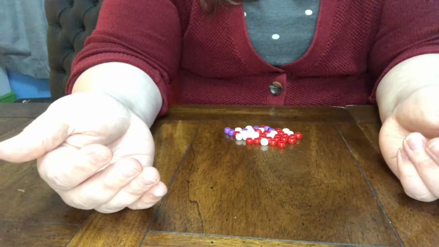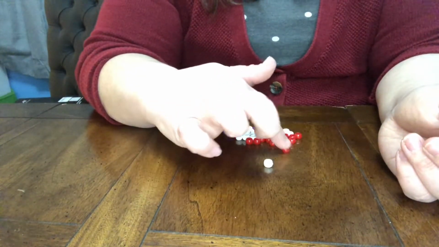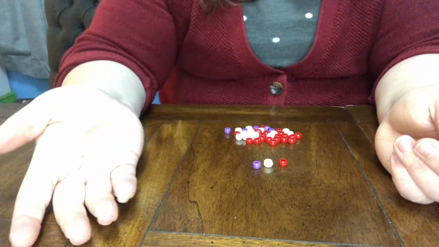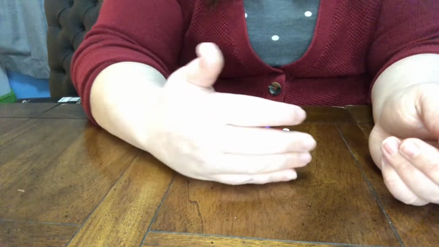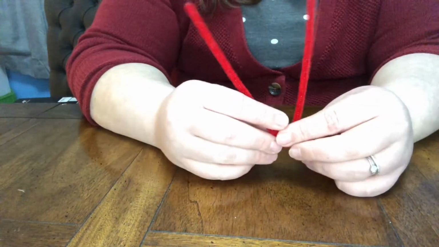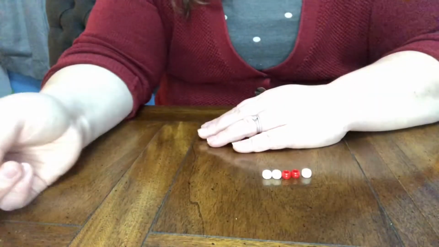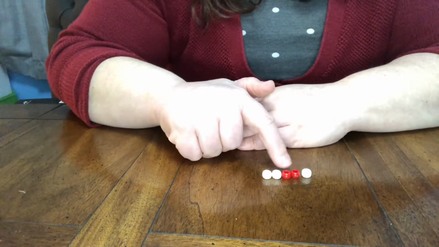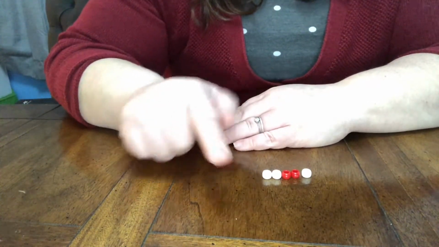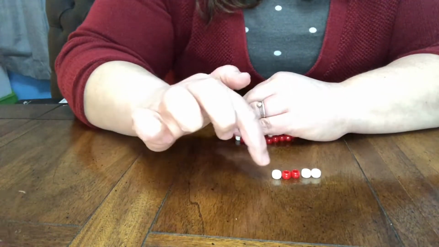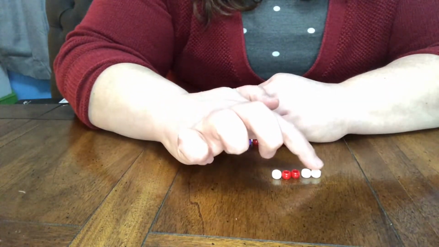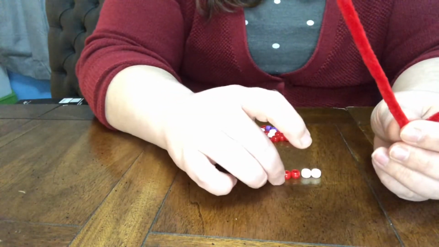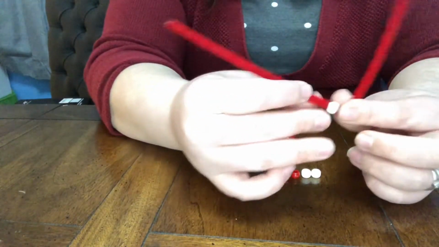For this, what we're gonna do, our zeros are going to be white and our ones are gonna be red, and we're gonna use our purple in between because it's Valentine's Day and these are Valentine's colors. So we're gonna start with our letter L. So right here is our letter L. Facing me, 0, 1, 1, 0, 0. Facing you, it would be 0, 1, 1, 0, 0. So what I'm going to do, I'm going to take my pipe cleaner and I'm going to do my 0 like that.